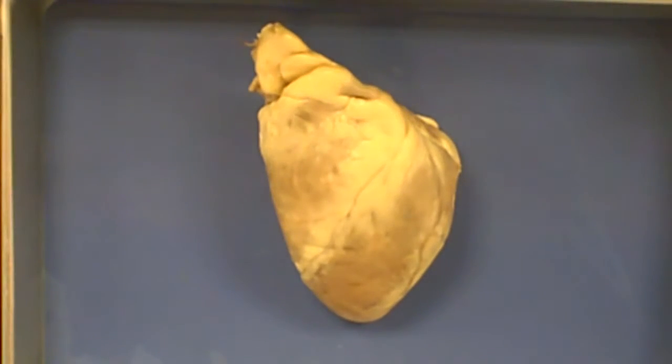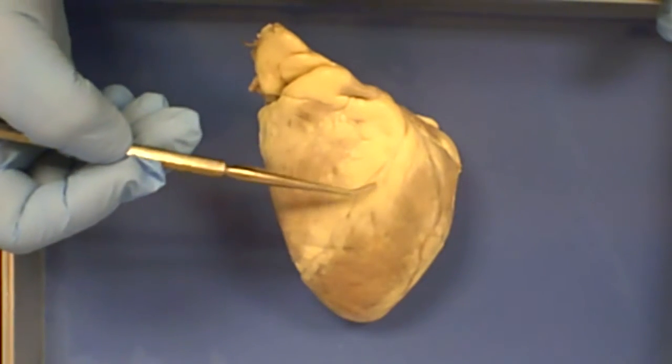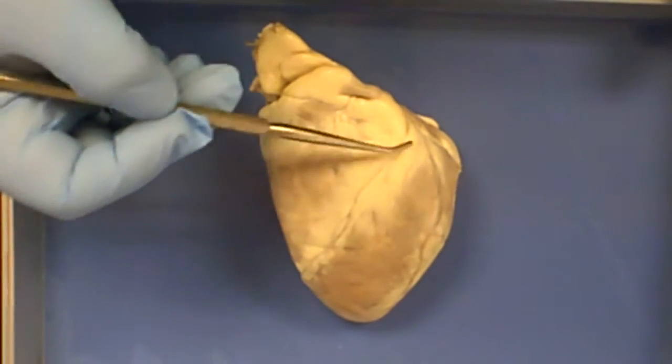Here we have a sheep heart, and to tell which side is anterior and which is posterior, you look for the sulci. Remember that a sulcus, singular, is a groove, and on the heart we have two major sulci, the anterior interventricular sulcus and the posterior interventricular sulcus. The anterior interventricular sulcus goes at an angle.